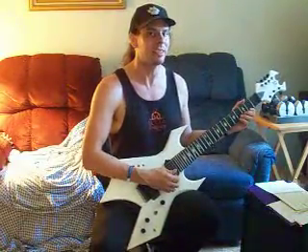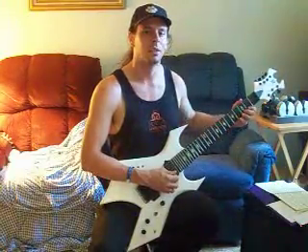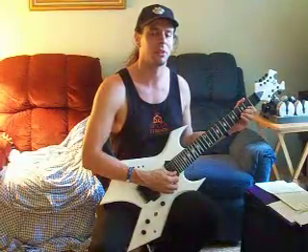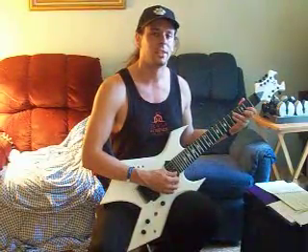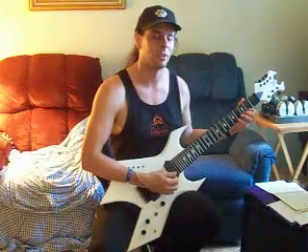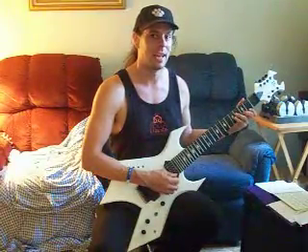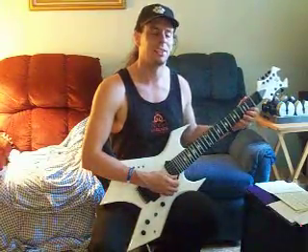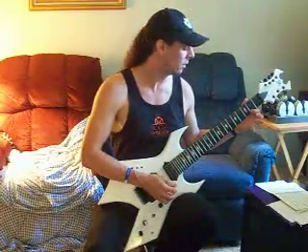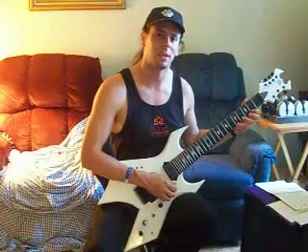Okay, now how you pick this to sweep it, you're going to downpick everything. So you're going to start on this note with your middle finger, 2nd string, 3rd fret. Downpick it and sweep right on through, downpicking the next note. Just like that. So down, down, down, down. And when you get to this note here, you're not going to pick the next note, at least for this example.